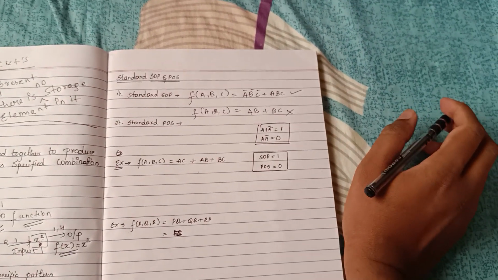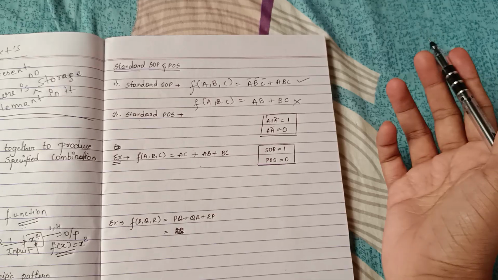What is the difference? You might be seeing some difference in it.